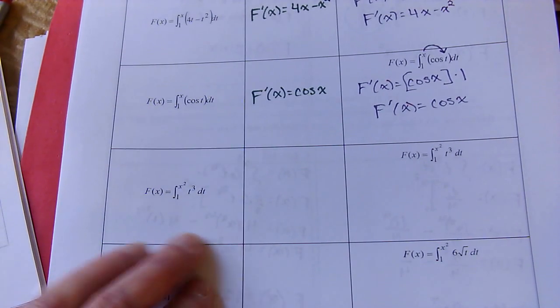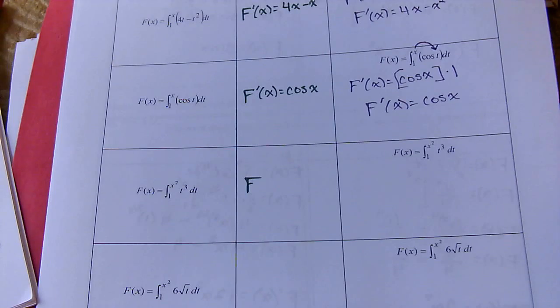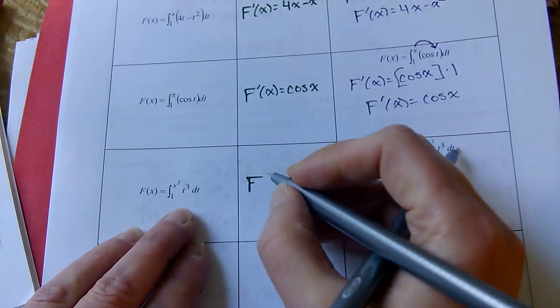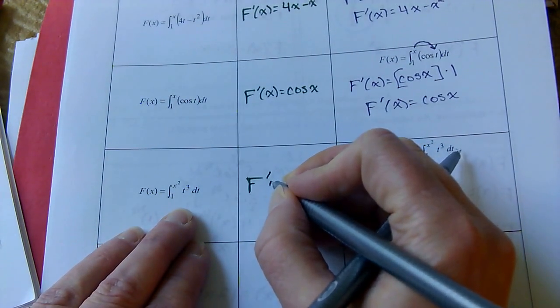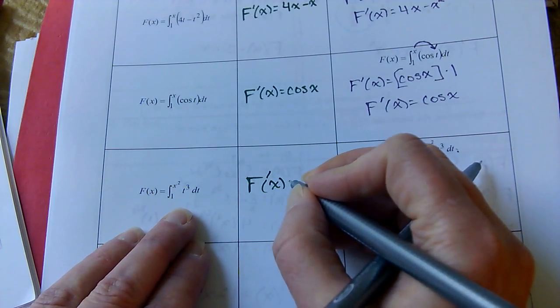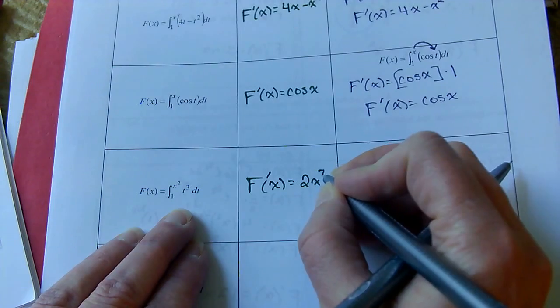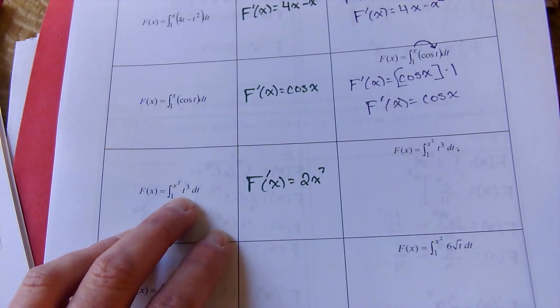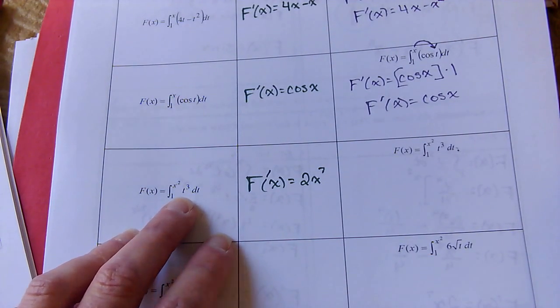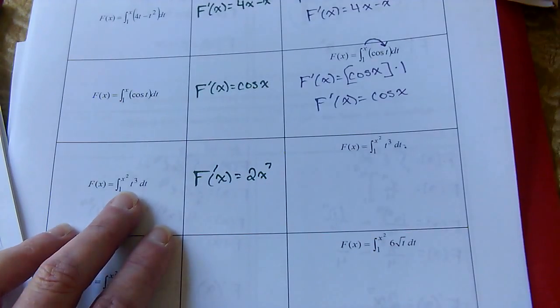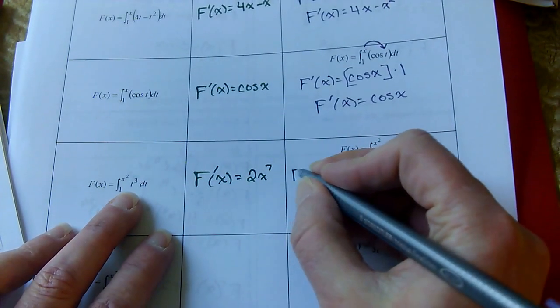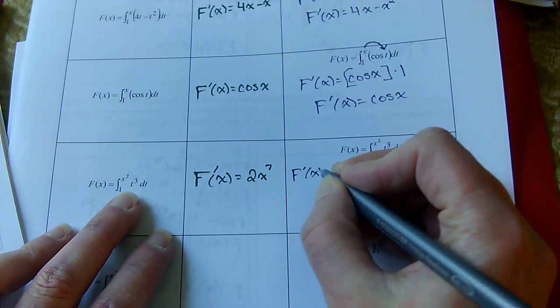Ooh, this was the one that looks different. So on this one, on the previous page, when we took the derivative, we got 2x to the 7th. That doesn't look like just plugging in for t. So let's see how it works with the second fundamental theorem of calculus.